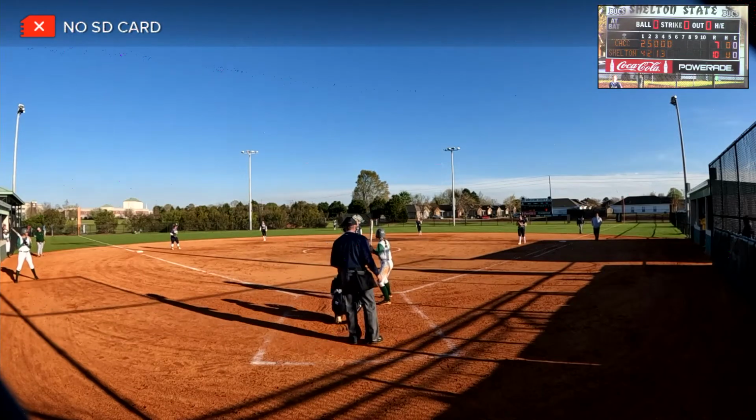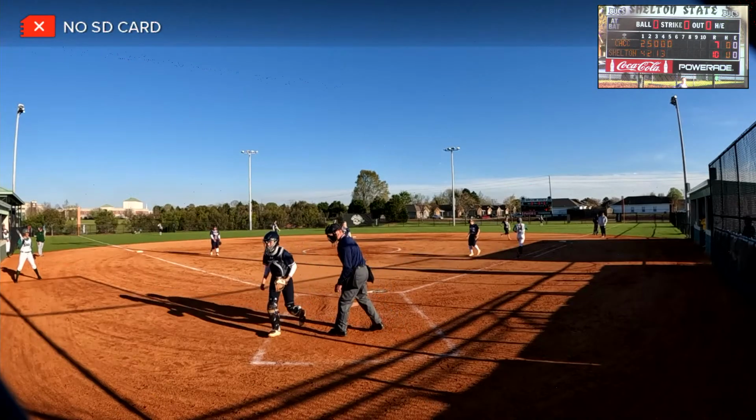Heather Maxwell lead off for Shelton State. And she tries to lay down a bunt, but fouls it.